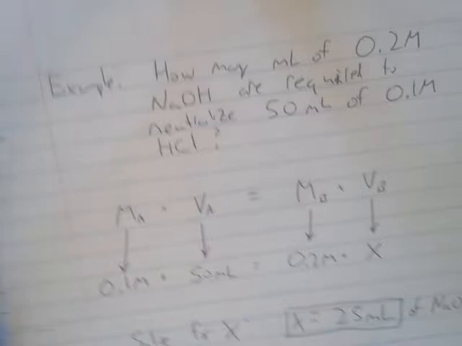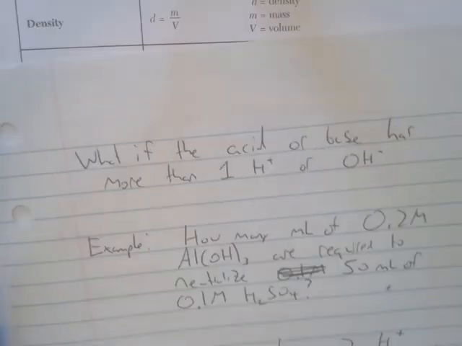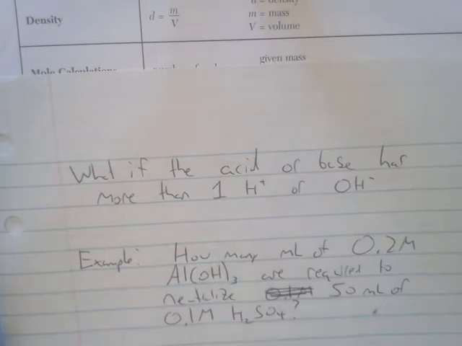What if the acid or the base has more than one H plus or OH minus? In other words, what if I'm titrating an acid that has 2 or 3 H plus ions, or a base that has 2 or 3 OH minus ions? Well, now I have a problem because I just said that I wanted the moles of acid and base to be equal, and if I wrote it down as a stoichiometry, they wouldn't be. So let's try this example.